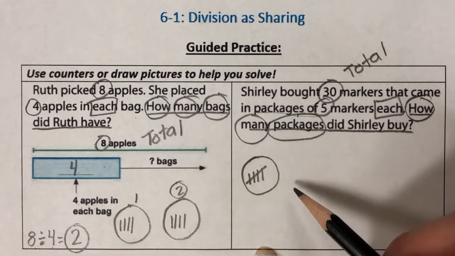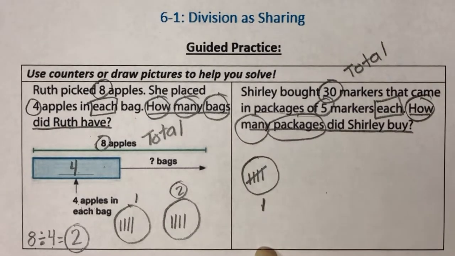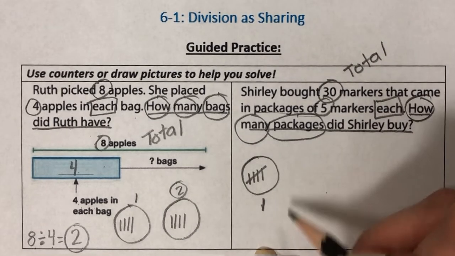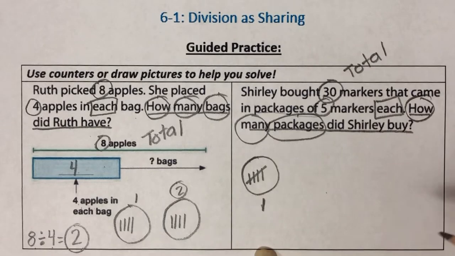We want to know how many packages. This is just one group of 5. We need to keep going and keep creating groups until we reach our total, which is 30.